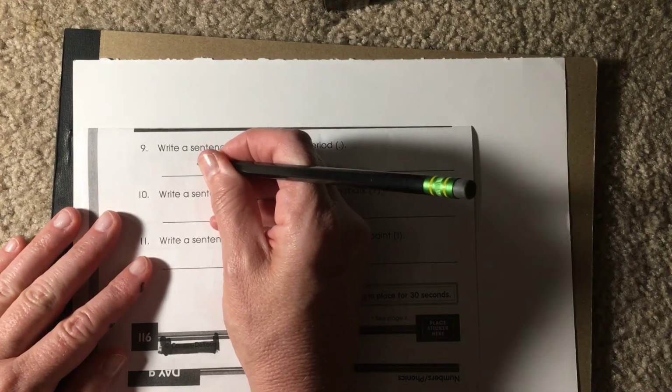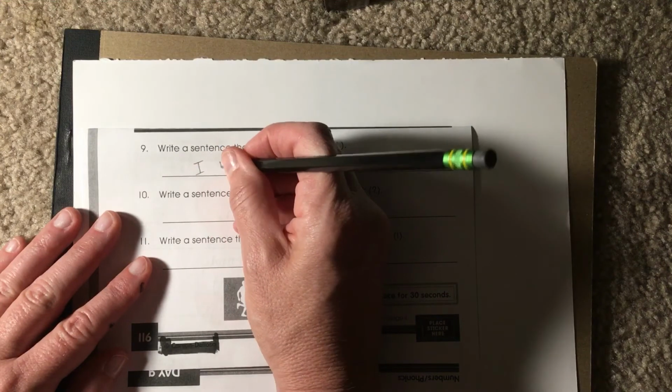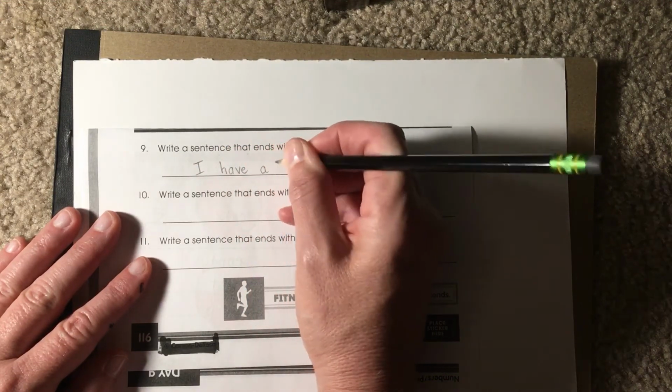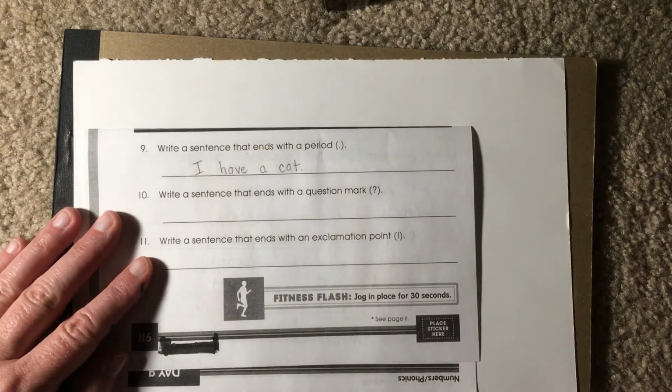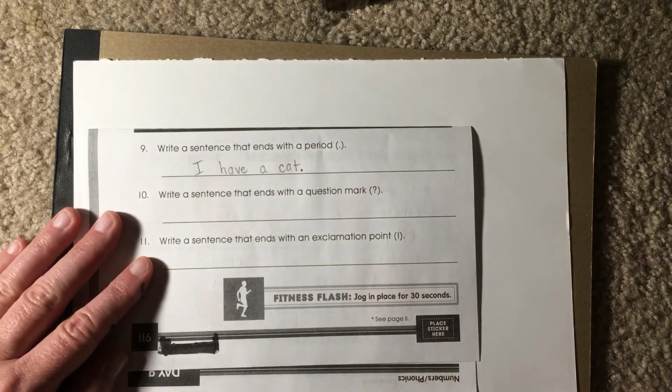I'll write, I have a cat. And it ends with a period. It's a declarative sentence. If you want to write a different sentence, you can. If you have a dog, you can write, I have a dog.